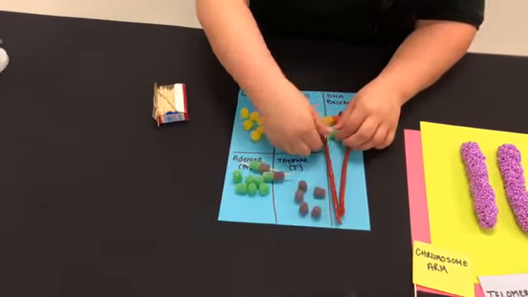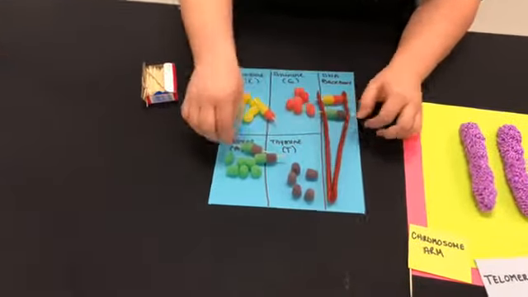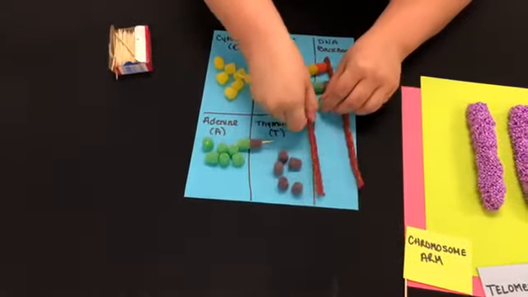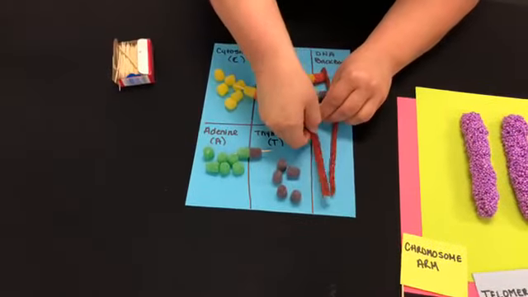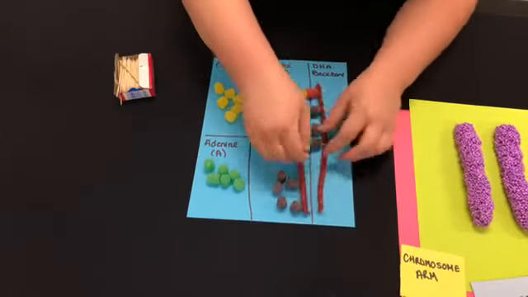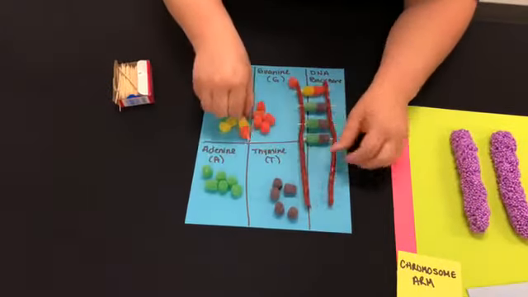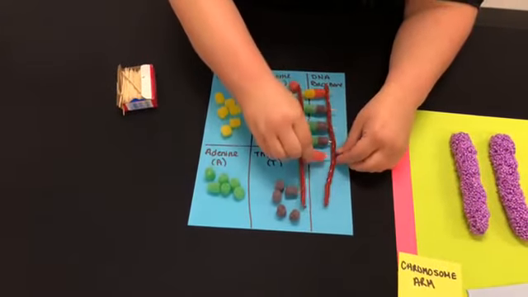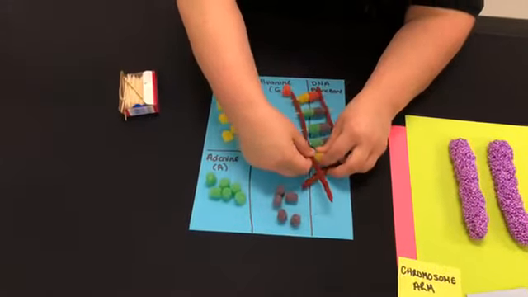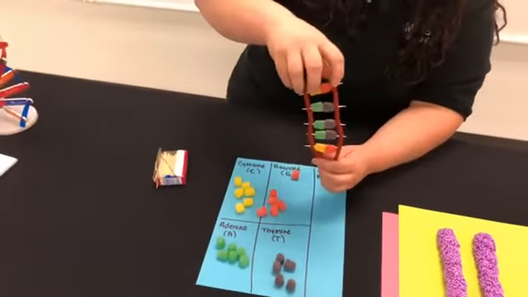All right, so I'm just adding on that backbone right now, and you just push it through on each side. You're making just a little ladder. And like I said, this order is what determines what gene you're making. All right, let's see if we can get a few more on here so that you can see the full double helix. All right. And this one's a pretty easy one to do at home. If you want to learn more about DNA, we did also have a video back in March about DNA extraction, so you can learn more there.